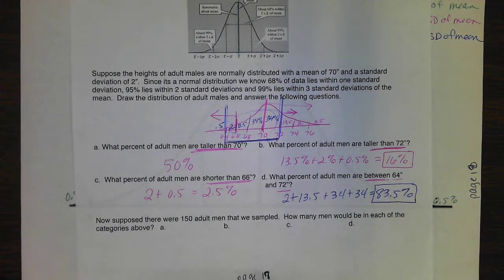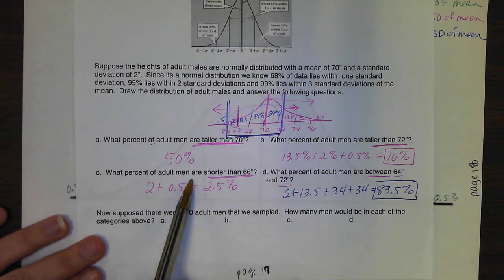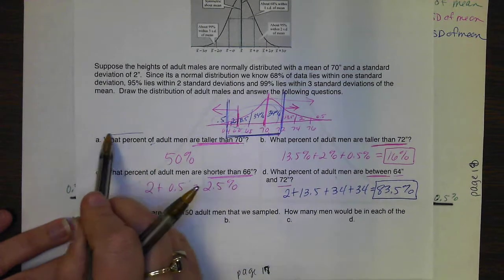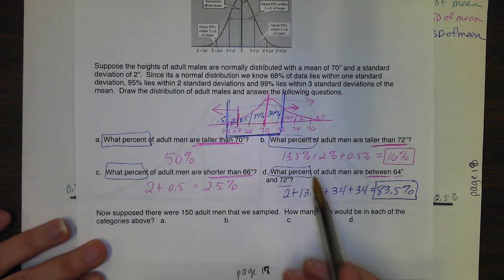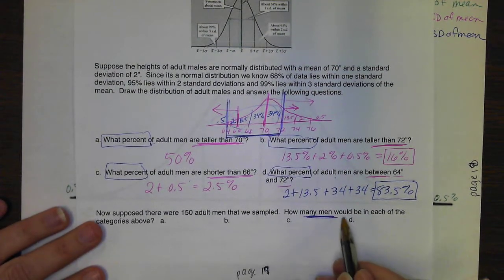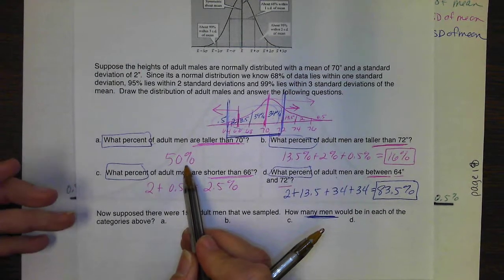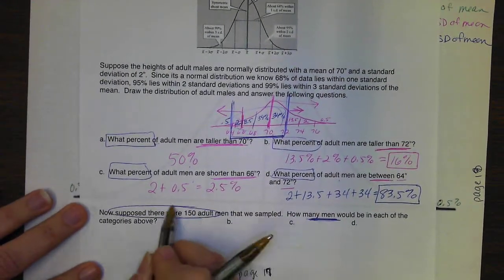And then the last thing they're asking me to do is take all those same questions, and this time, instead of asking what percent, which you have to do first, what if I say how many men is that? If 50% of my group is taller than 70, what if we have 150 men total?